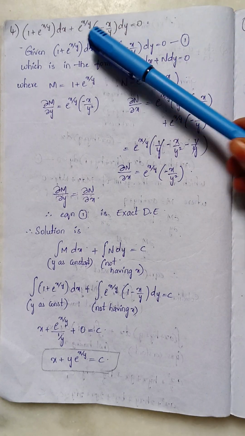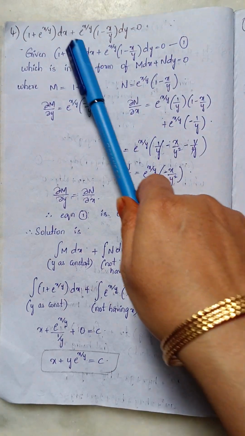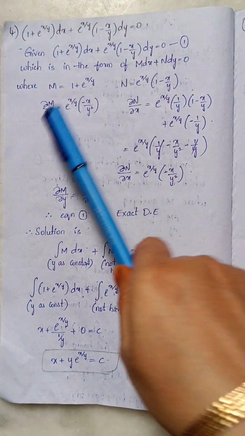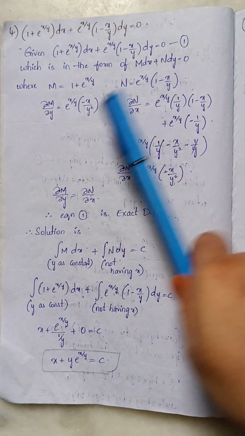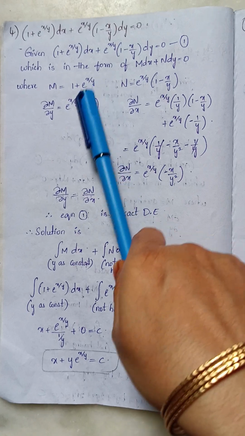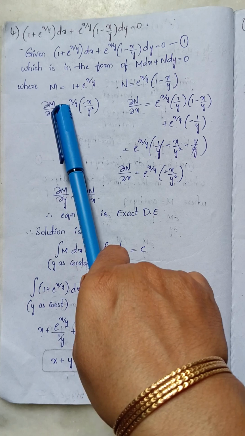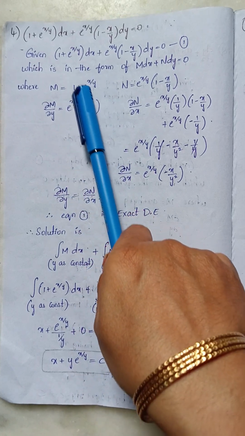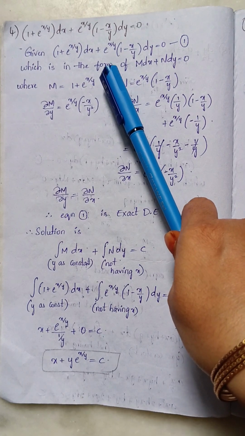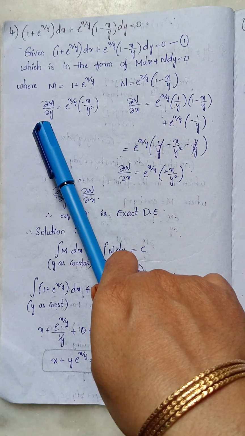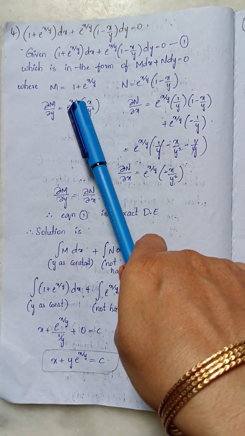See this problem. It is obviously in the form of M dx plus N dy equal to 0. So find the M and N values here, then take ∂M/∂y. With respect to y, x is a constant, and here it contains y, so this is a function and this is a constant whose derivative is 0. So 0 plus, no need to write here. And in this e power x by y, the function e power x has derivative e power x, but instead of y, x by y is given here.